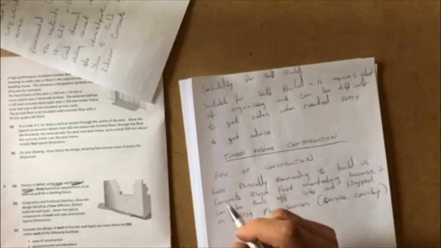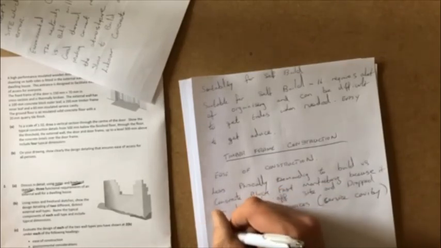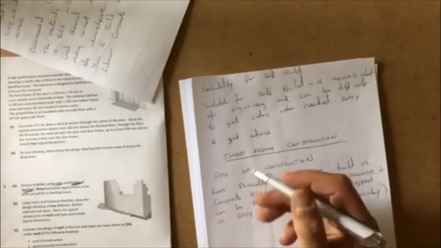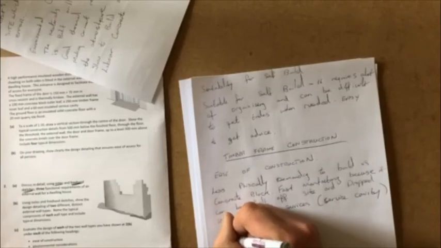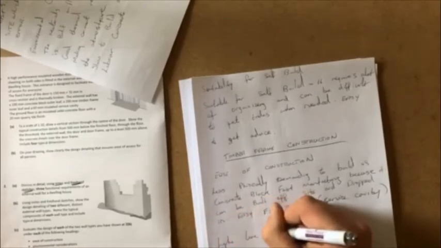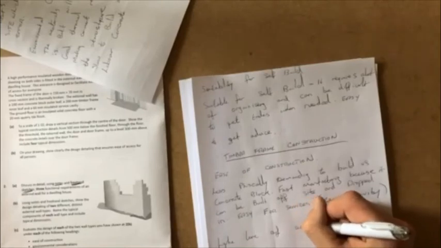So other issues with it: this is ease of construction, so there are all the positives. The negatives then is there has to be a high level of precision and accuracy.